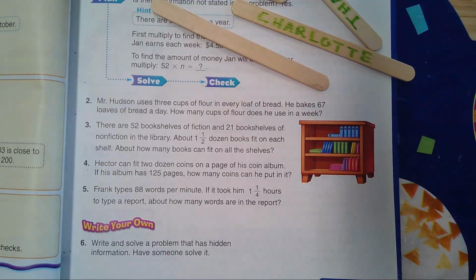I got one stick left. Thatcher, what? I have a question. Could we all say what we think it is and then see what the real answer is? For this one, what do you think it is? I think it's 6,600. Looks like 6,600. That's what I think.